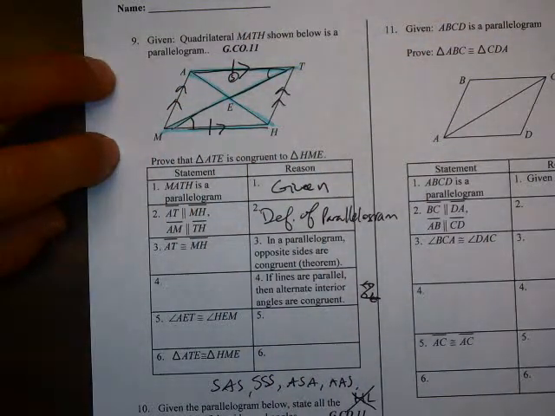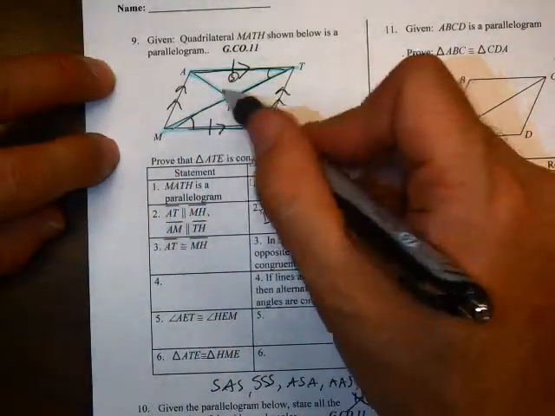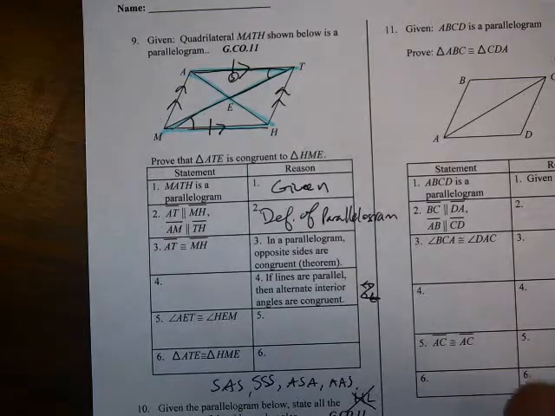That is my alternate interior pair. If you use the backward Z, you could also use this angle and this angle. It's really all about how you're naming them.